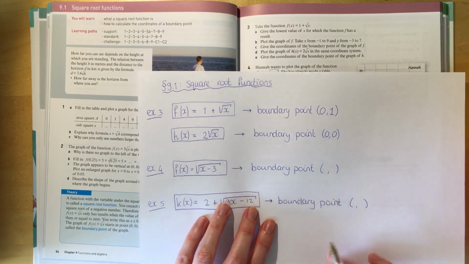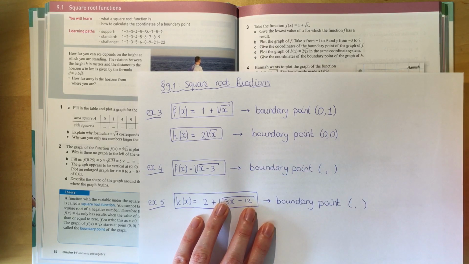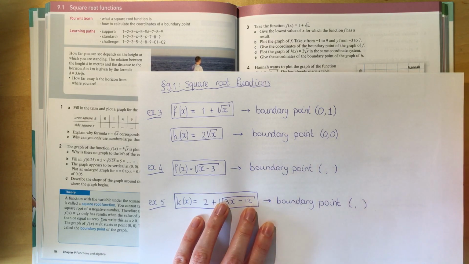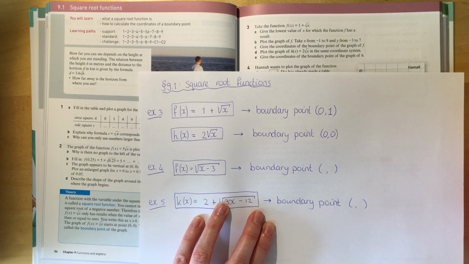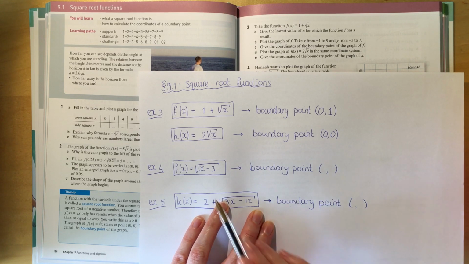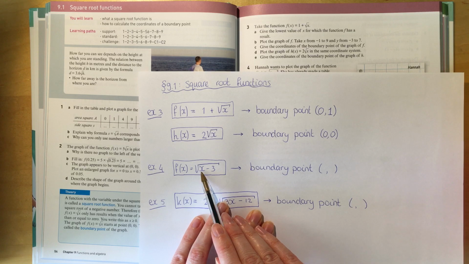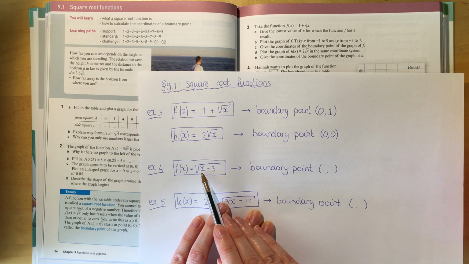In exercise 4, we get this function. f(x) is the square root of x minus 3. Here, the smallest value that we can fill in for x is not 0, because if we fill in 0 for x, we would get the number minus 3 underneath the square root, and it's not possible to take the square root of the number minus 3.